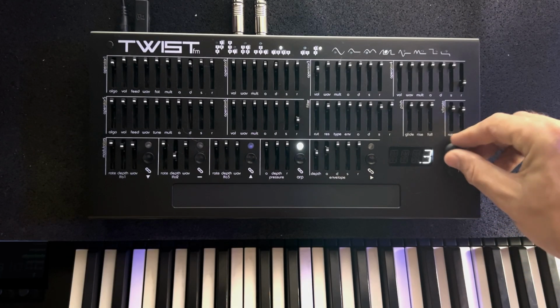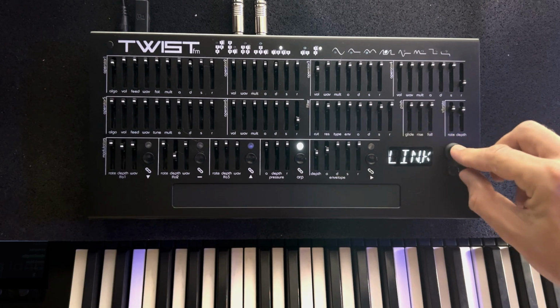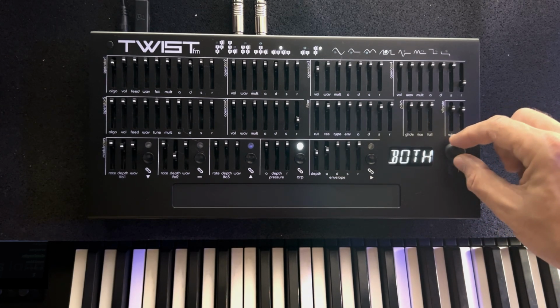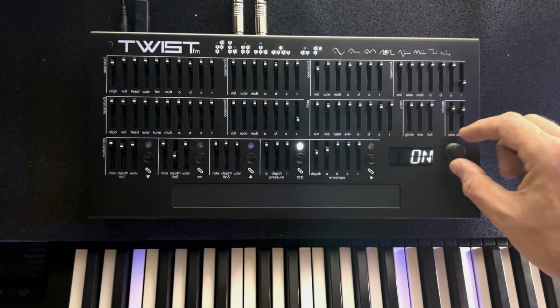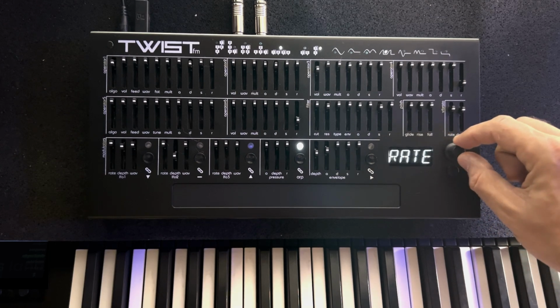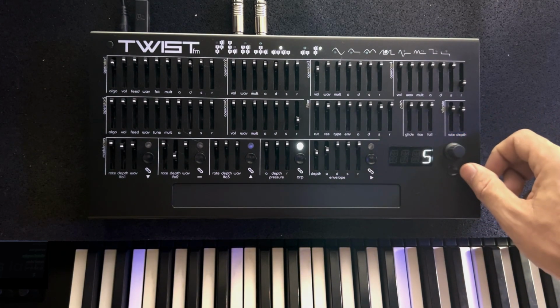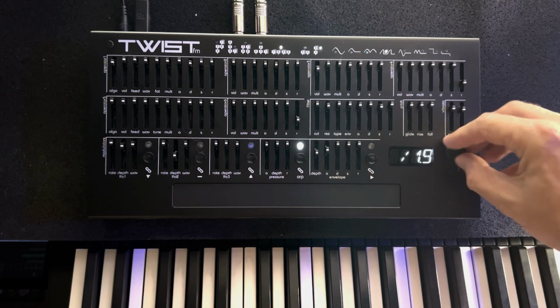Range sets the arpeggio span from 1 to 6 octaves. Link assigns the arpeggiator to the first layer, second layer, or both layers. Sync locks the arpeggiator to the internal or external MIDI clock, or runs freely when off. Rate controls the speed of the arpeggio. When sync is on, the display shows time divisions relative to the master clock.